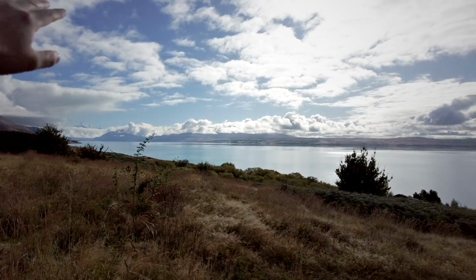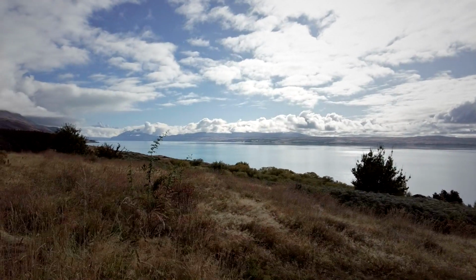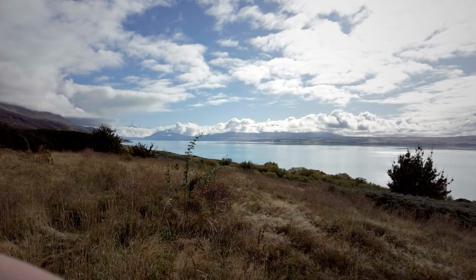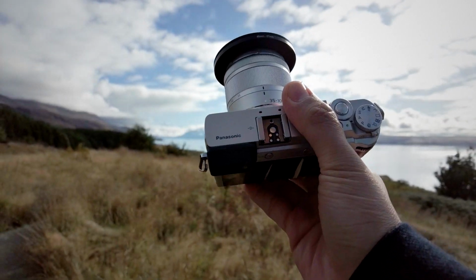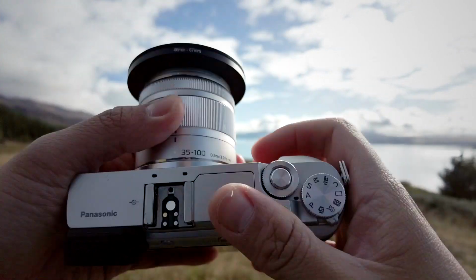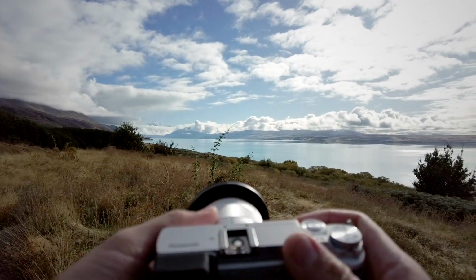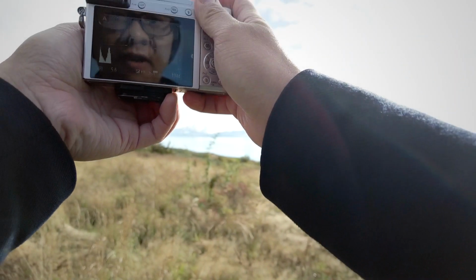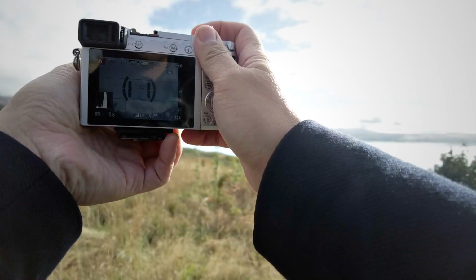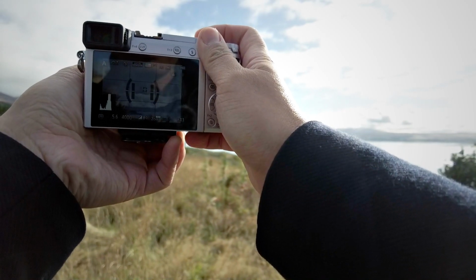As you can see, Mount Cook is quite far away, and we have Lake Pukaki in the middle, and then we have some trees at the bottom. I want to try to take that actual frame right there using a telephoto lens. So I have with me right now the GX85 and the 35-100. I'm going to set my camera to aperture priority f 5.6 and zoom all the way to 100mm right here.